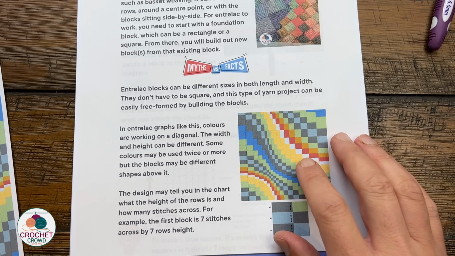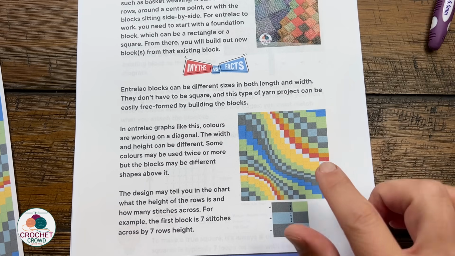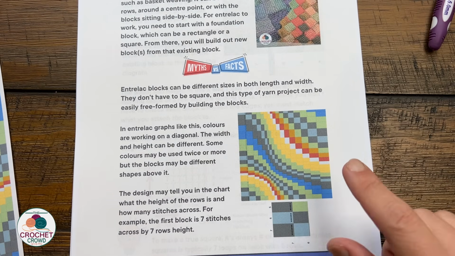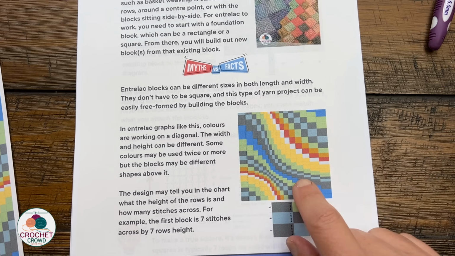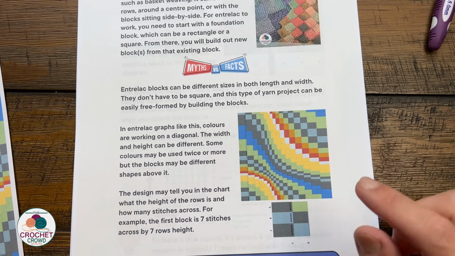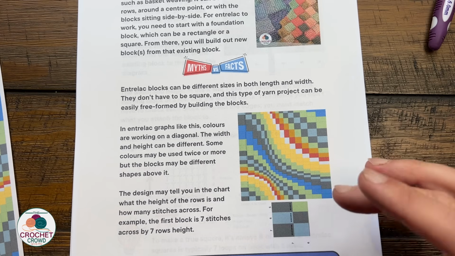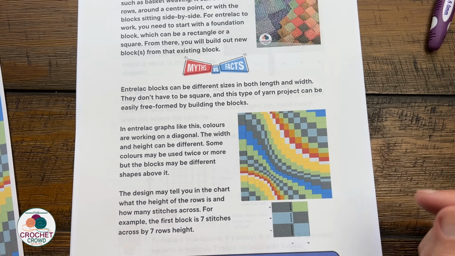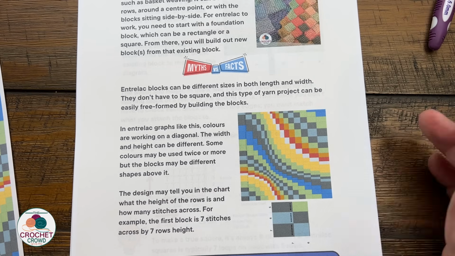Entrelac blocks can be different sizes as far as heights and widths, and when they're combined and working together like this, we are just going to be able to make that shape happen. We are determining those heights and the boxes based on adding a new box or a new height to your project, and I'll explain that later on in this video series.